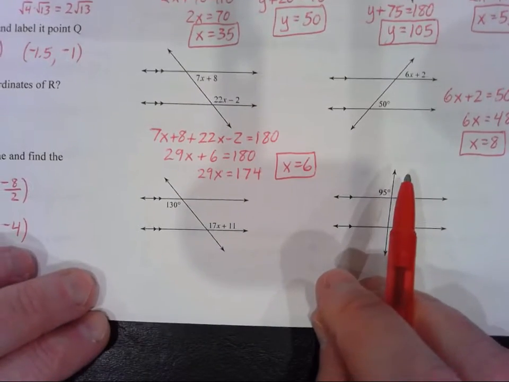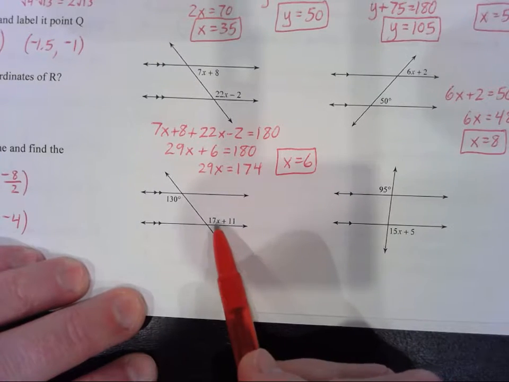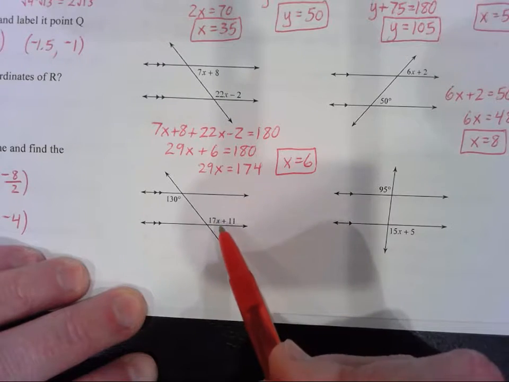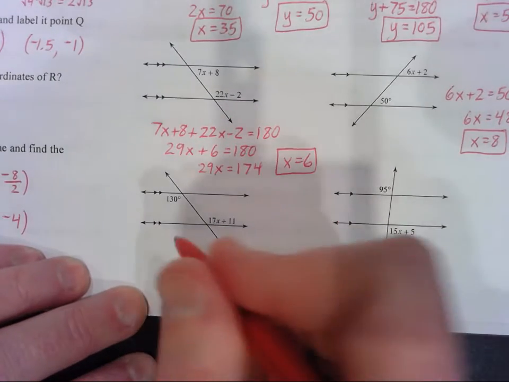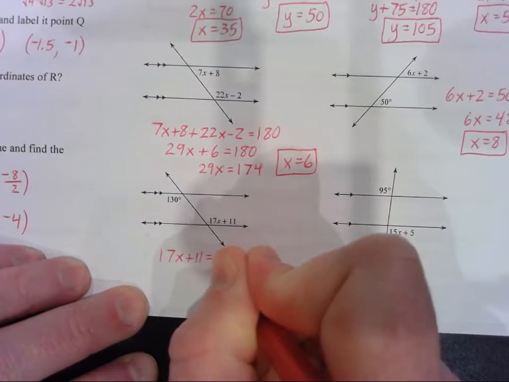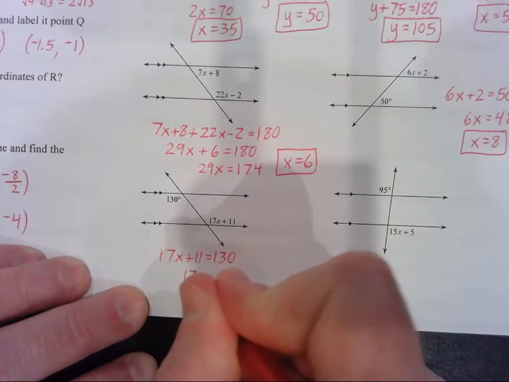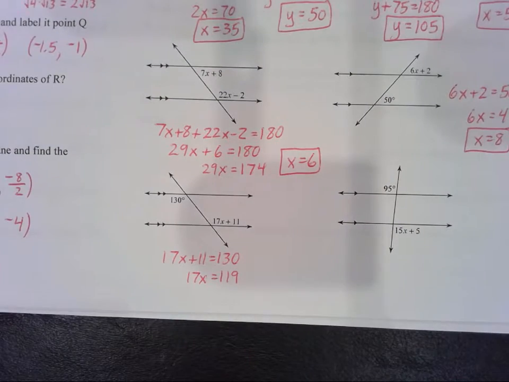On the bottom, 130 and 17x plus 11. Those two are on alternate sides, but they're both on the interior of the parallel lines. The alternate interior angles are congruent to each other. So 17x plus 11 must equal 130. Subtract 11 to get 119. Then I'll take my calculator, 119 divided by 17, x equals 7.